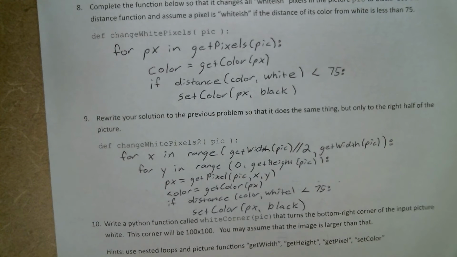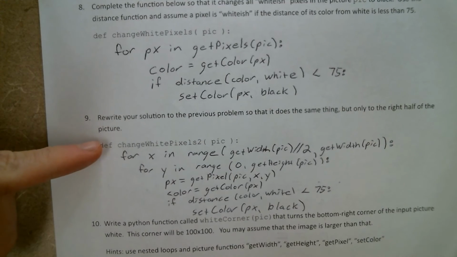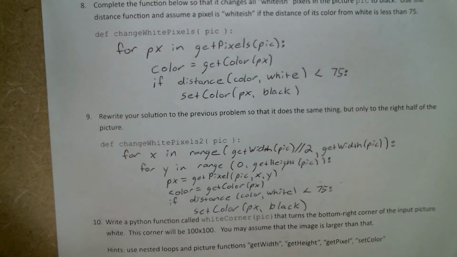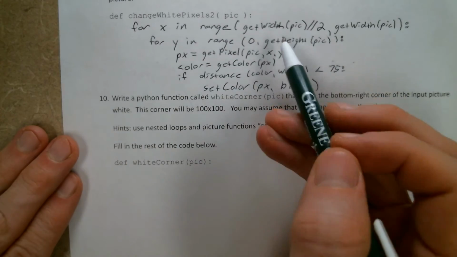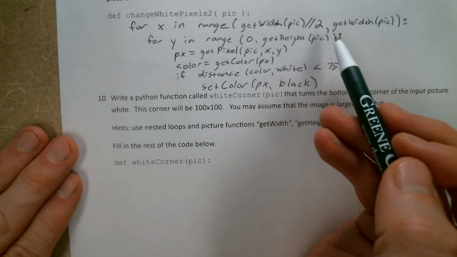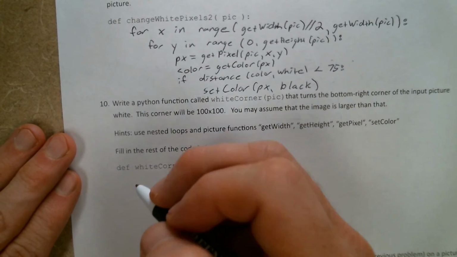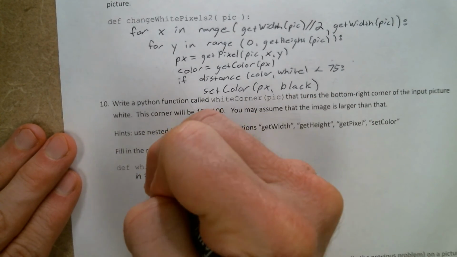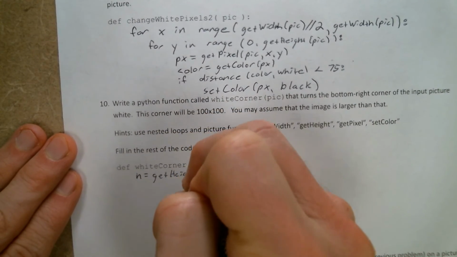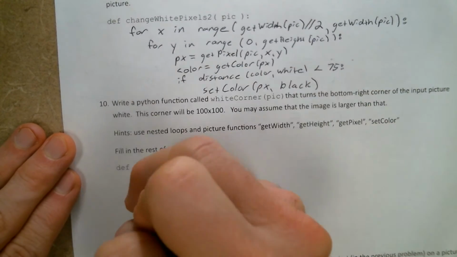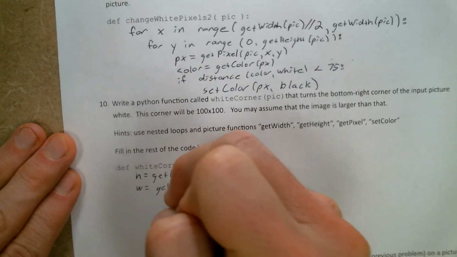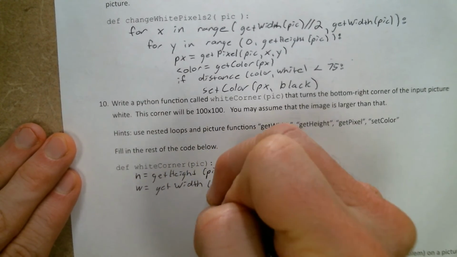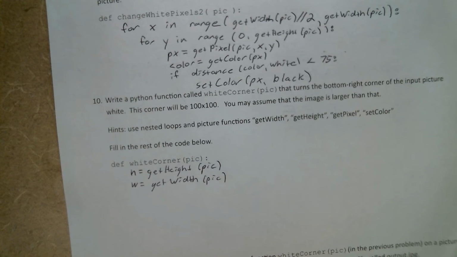Now, to make my life easier, and I could have done this up top here, but I didn't, I'm going to add a little extra step on this one, where instead of continually writing get width, get height again and again and again, I just say h equals get height of pick, and w equals get width of pick. Now when I need to use the height and the width, I don't have to keep writing get height and get width. I can just write h and w, which is going to make my life a lot easier.